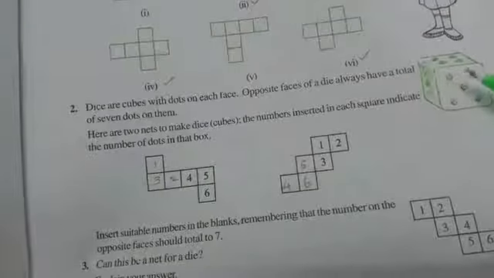Each face has numbers. Here one special thing is that the number on the opposite faces total is 7. So here we need to fill. Here given 4, 5, 6 and these two columns we need to fill. So 1 and 6 are opposite. So this portion and this portion are opposite faces. So here 6 plus 1, 7. Now this face and this middle face are opposite faces. So 3 here, 3 plus 4, 7. And these are opposite faces. So 5 plus 2, 7.